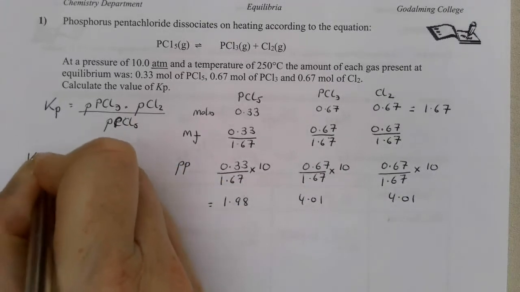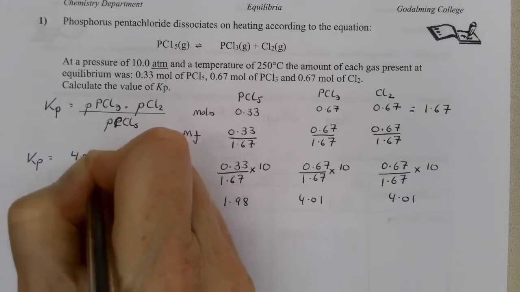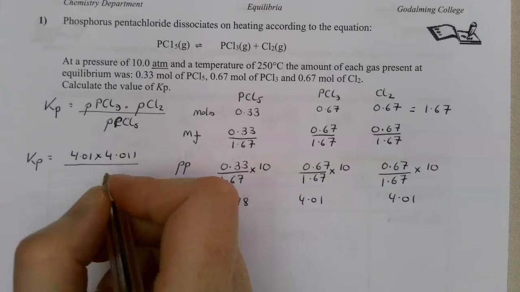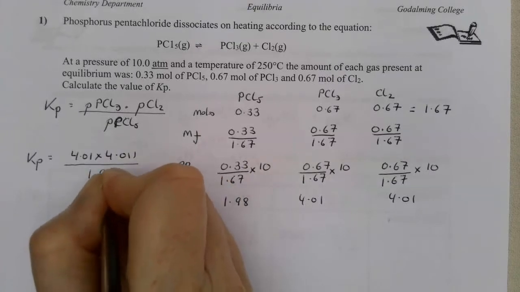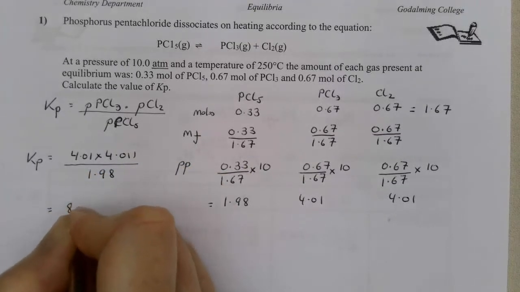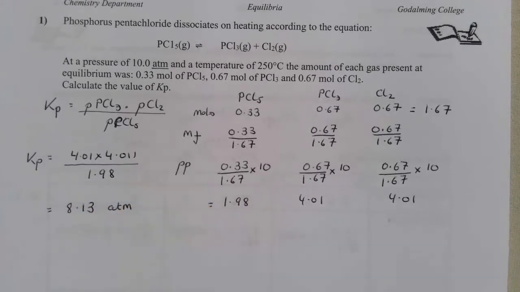So I have Kp equals my 4.01 times another 4.01 divided by 1.98. So that gives me a final answer of 8.13 ATM. And that's my final answer.